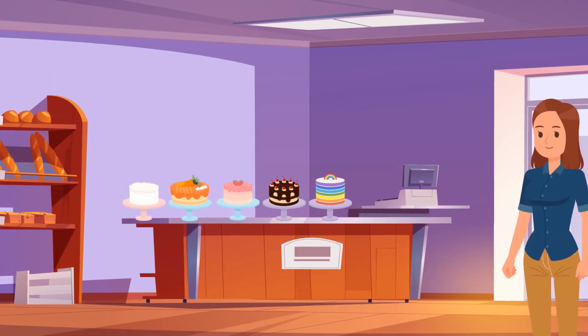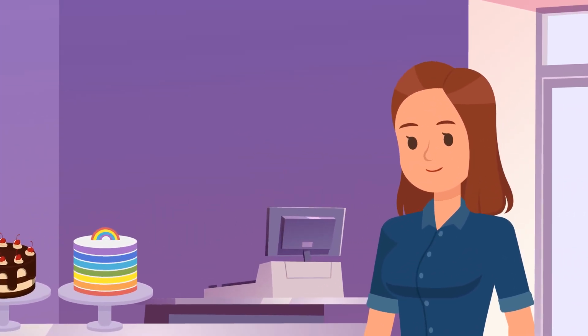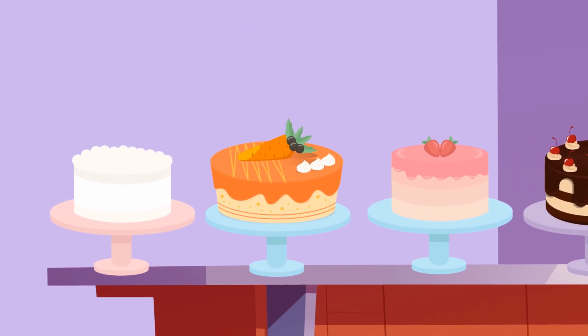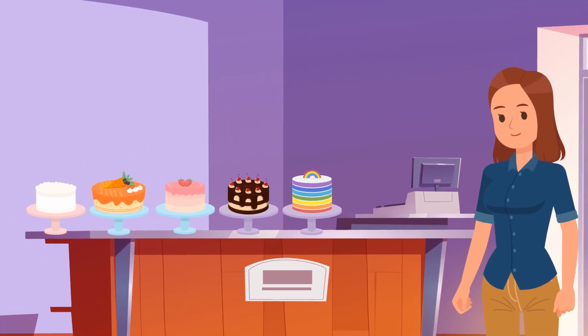She remembers just 3 things. It shouldn't have any green elements, the cake frosting shouldn't include more than 1 color, and it must have at least 1 berry. Can you help Elsa find the correct cake?